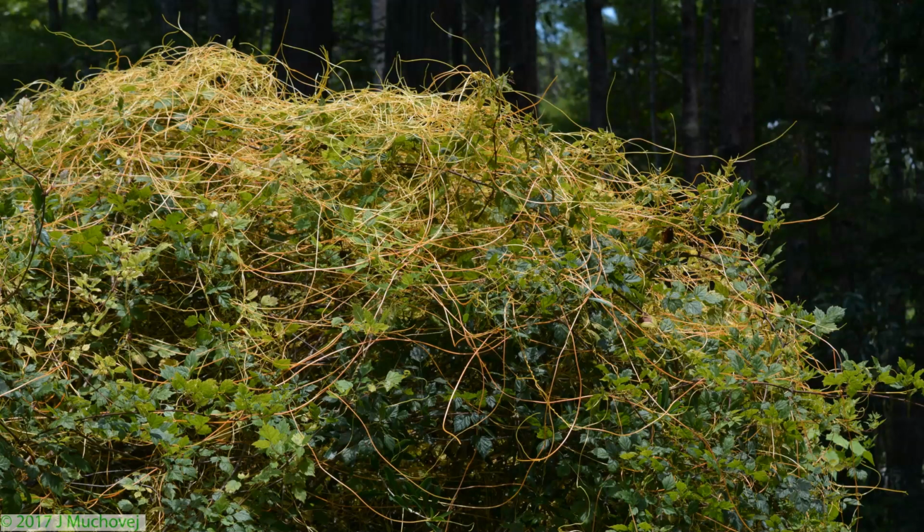The dodder's got its own vascular system, so that material gets spread apart inside of the dodder. If you've got a plant that's infected with a virus on one side, the virus will actually migrate through the vascular system of the dodder to another plant that it is in contact with. You can get transmission there.